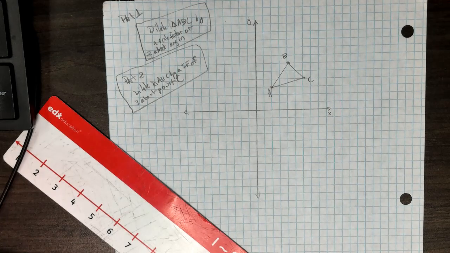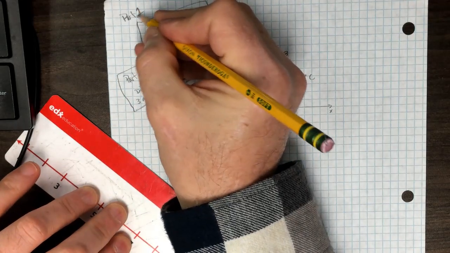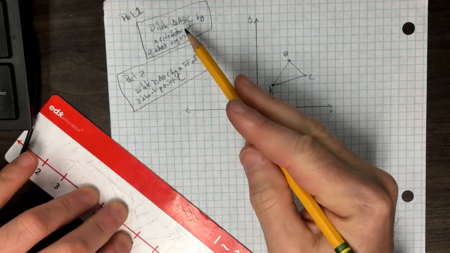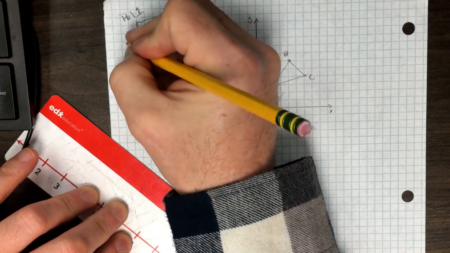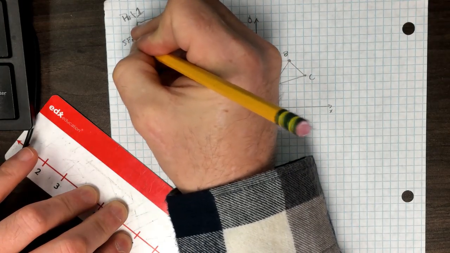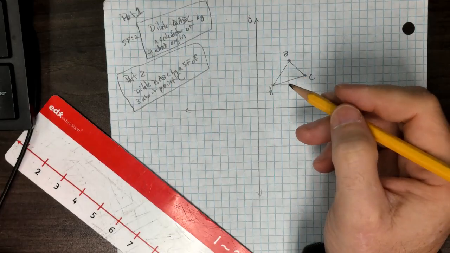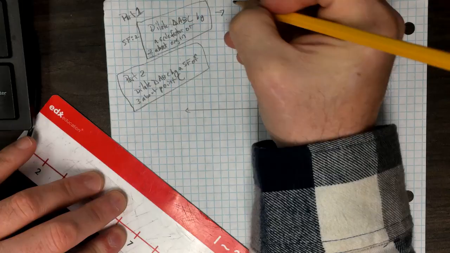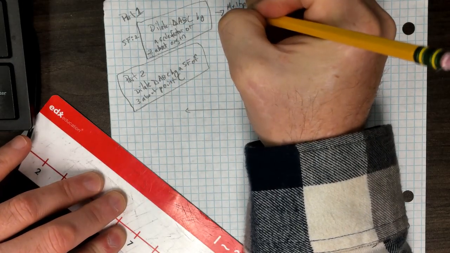Okay, so what we have here is a grid with two parts of a problem. We want to take triangle ABC and dilate it about the origin by a scale factor of 2. That means we want to make it twice as big. And for doing this, since it's about the origin, just multiply the ordered pairs.